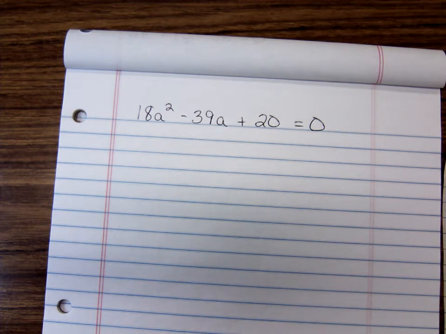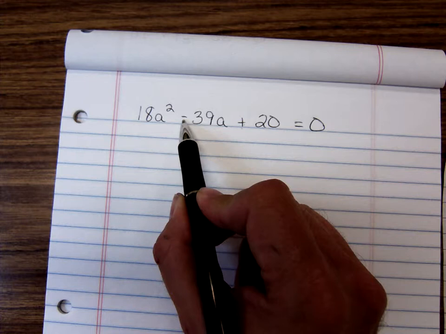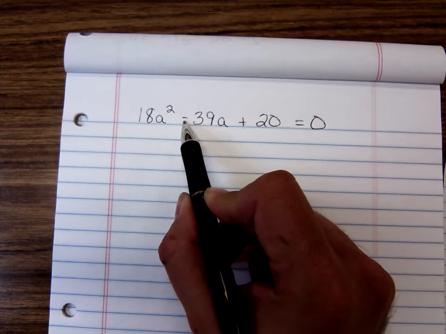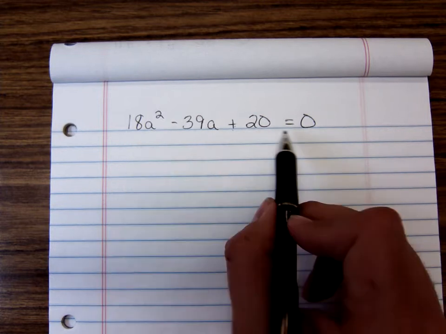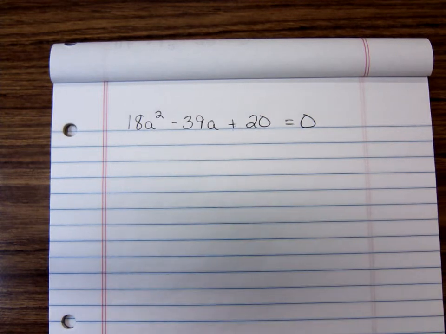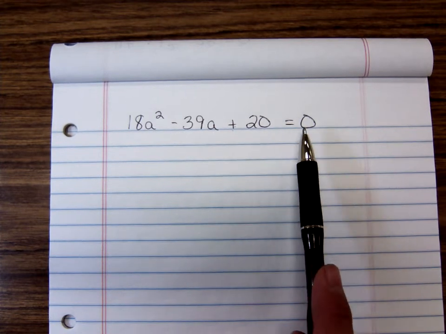Well, let's see. First thing we can do is we know that the second sign is plus, so it's going to be 2 of the first sign. So both sets of parentheses will have a minus. Oh, I should mention, it's already in standard form, isn't it? I don't need to move anything around. A squared, A, constant equals 0.